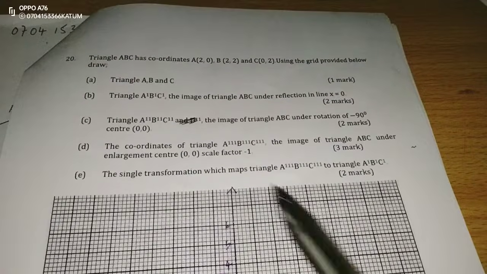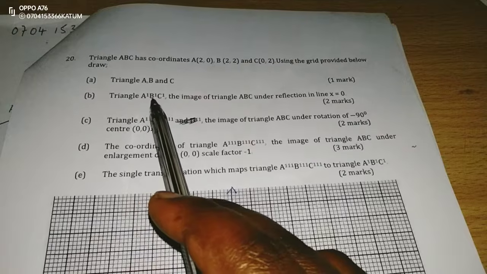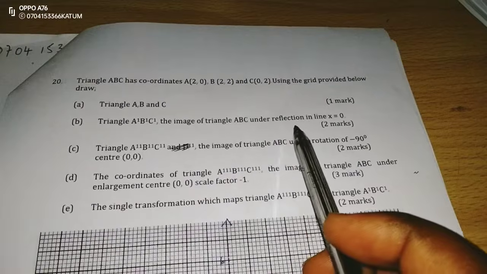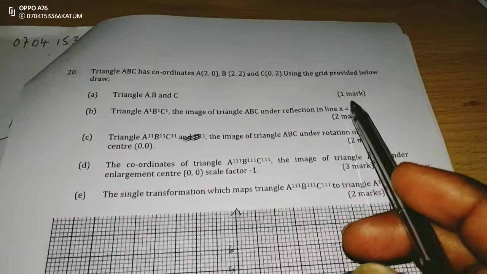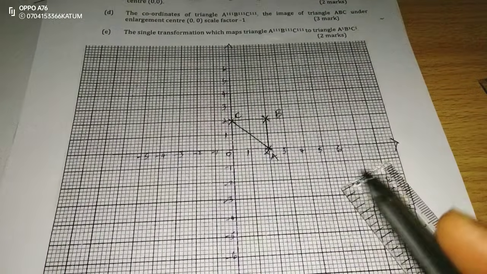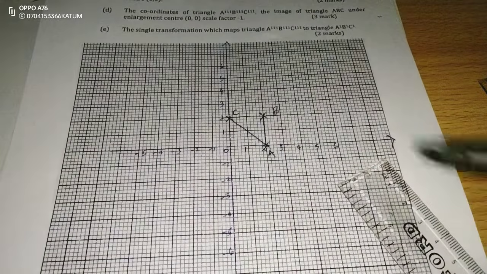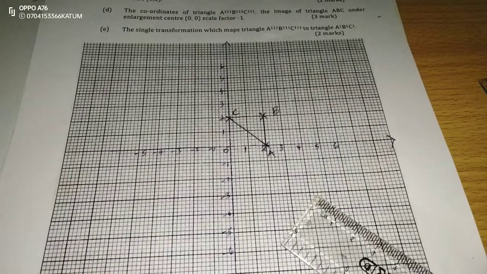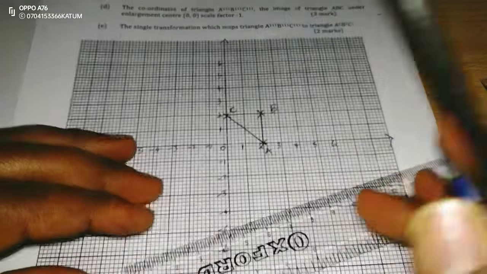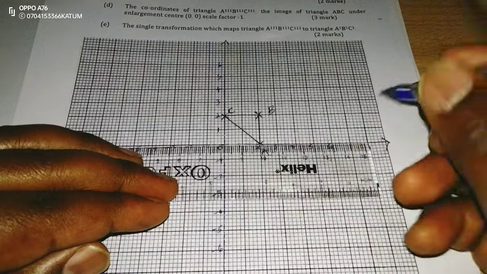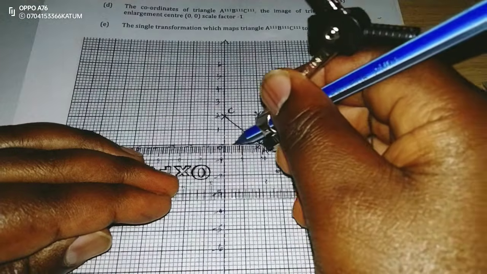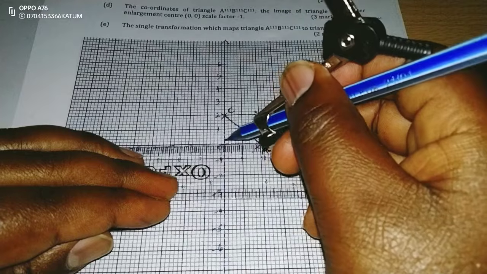Part B, we are told to draw again triangle A prime, B prime, C prime, the image of triangle ABC under reflection in the line x = 0. Line x = 0 is the y-axis. Therefore, the vertical axis here is our mirror line, the line through which we are going to carry out reflection. So for us to reflect, we join points to the mirror line. For instance, with point A, we join it to the mirror line. So the mirror line is this line, the vertical line here.